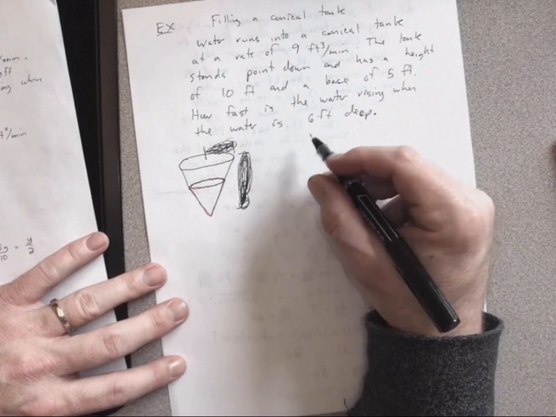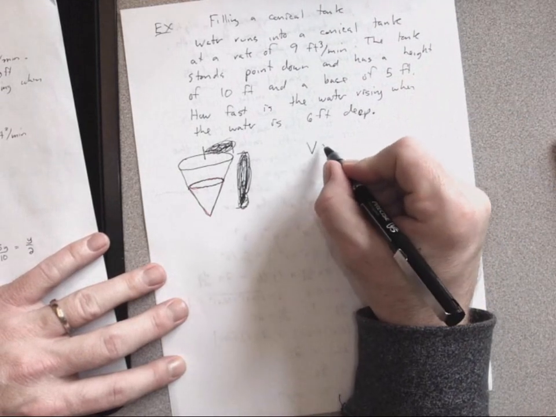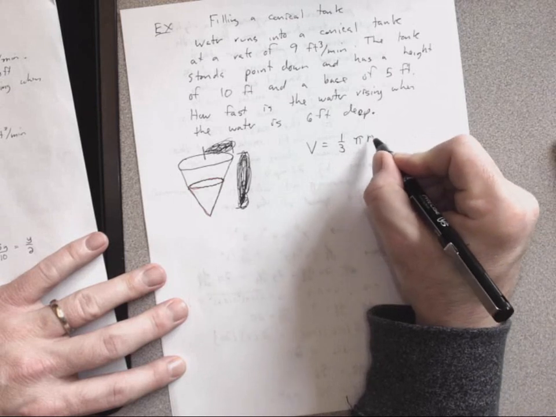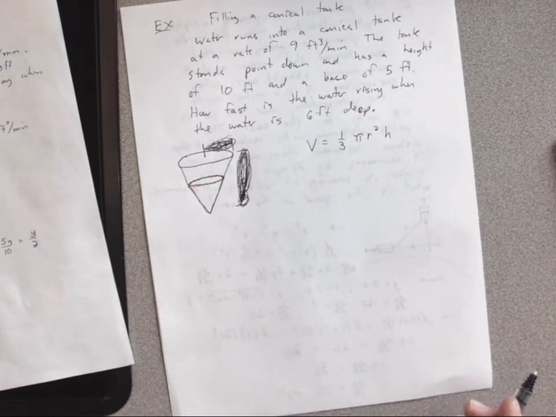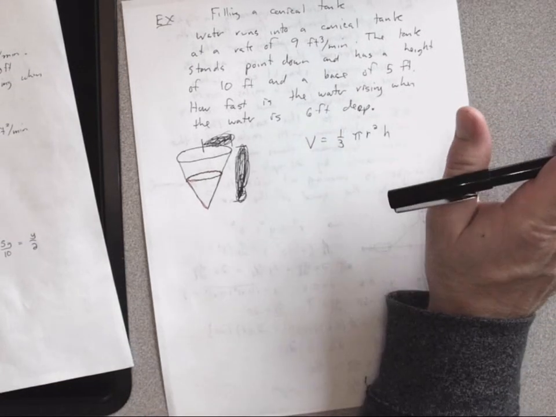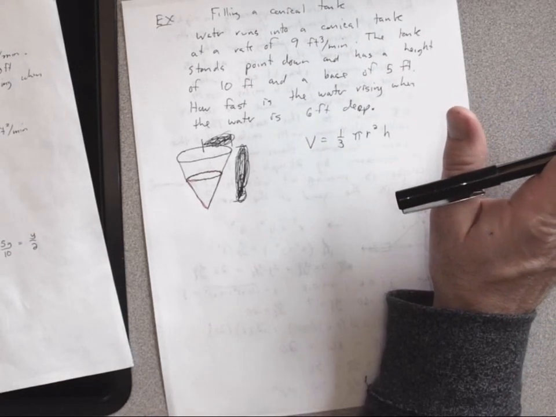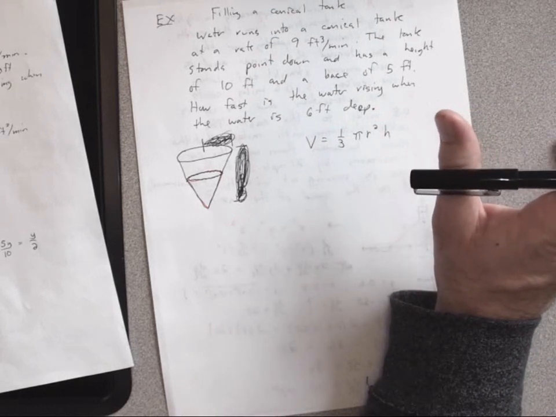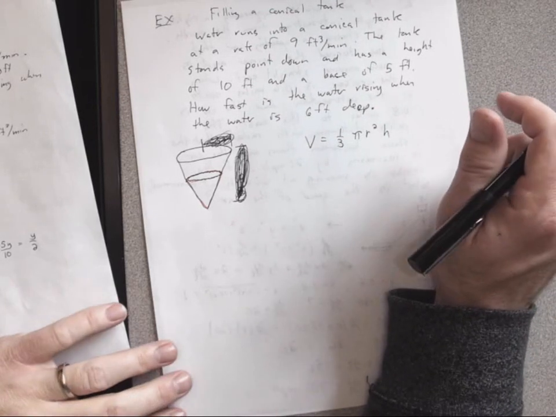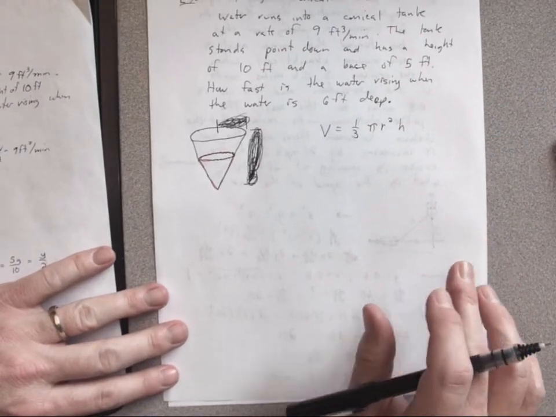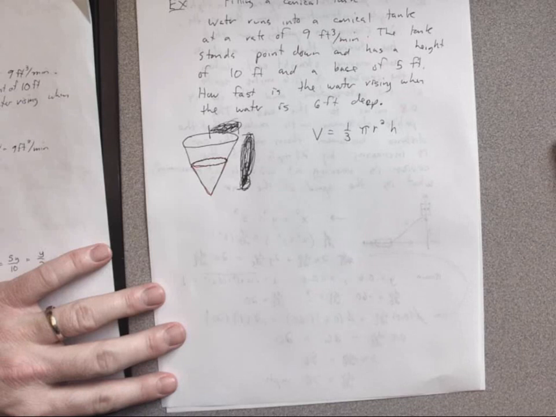So for a cone, I know volume is equal to 1/3 pi r squared h. I will give you the formulas. I'm not expecting you guys to memorize these things. So right now, just kind of Google them. But I'm going to give you something that you should know already. The Pythagorean theorem, I'm not giving. That's something that should be burned in your brain by now. All right.